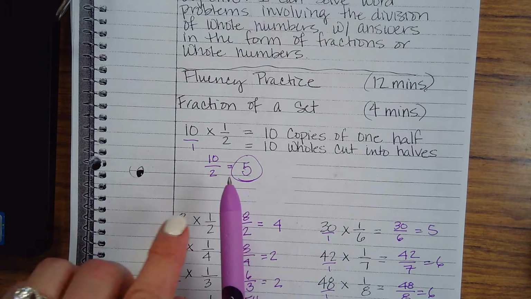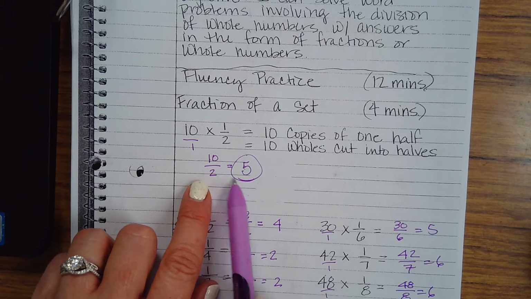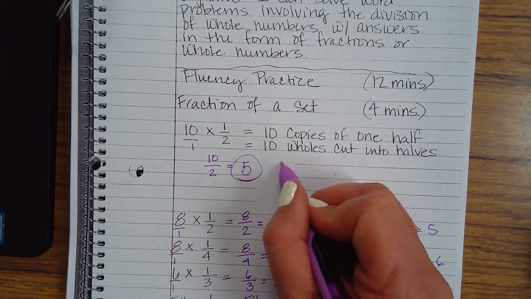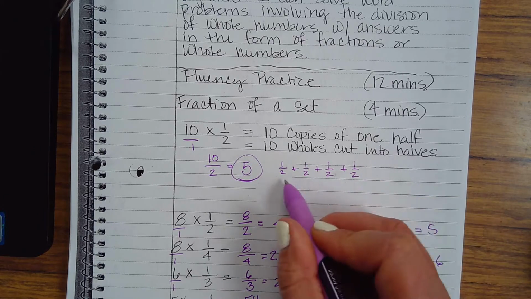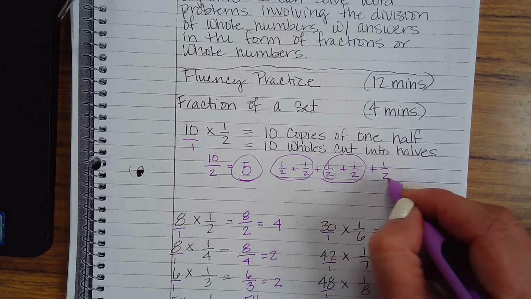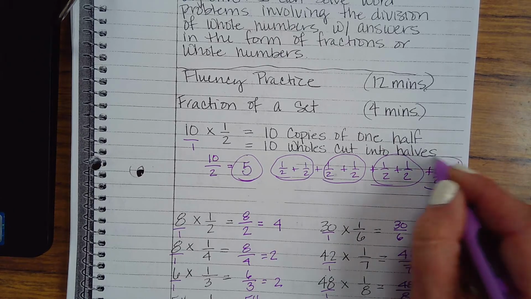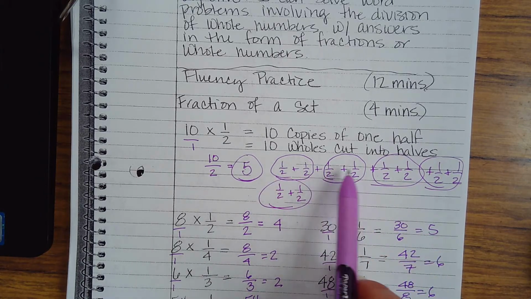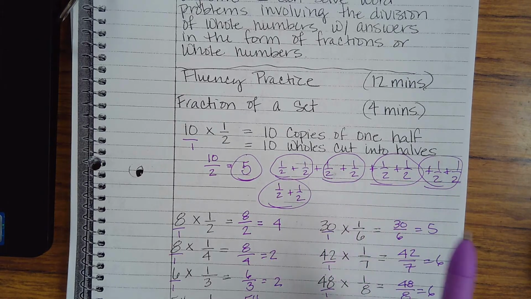Okay, so let's check our work here. So I pulled this out: 10 times 1 is 10, 1 times 2 is 2, 10/2 is 5, right? And so if I had 10 copies of 1/2, so if I did 1/2 plus 1/2 plus 1/2, so here's 1, 2, 3, 4, 5. So 1, 2, 3, 4, 5, 6, 7, 8, 9, 10. And you group them together and you end up with 5 wholes.